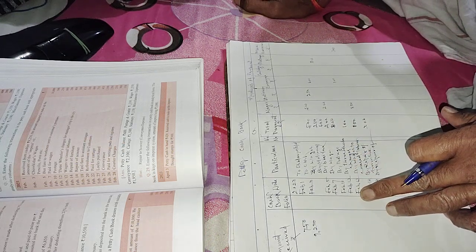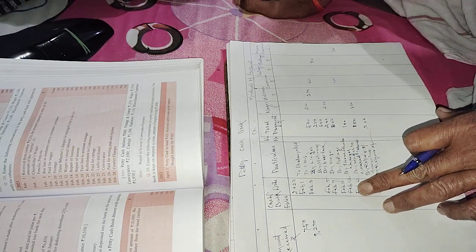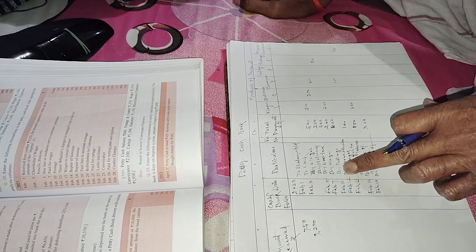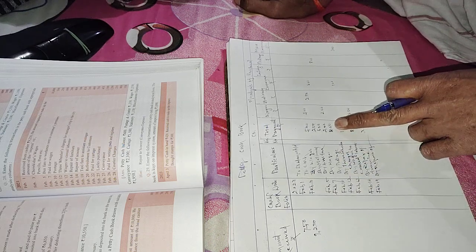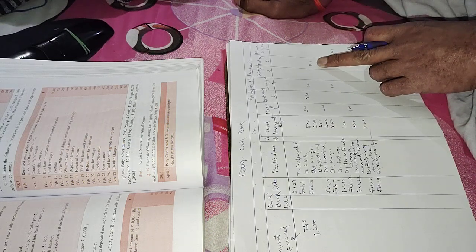Next, February 10, postage 800. I have written by postage on the credit side, 800 in the total payment column and 800 in the postage expenses column.